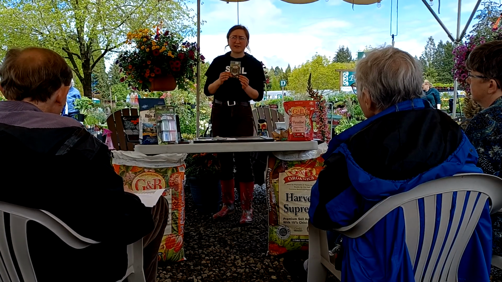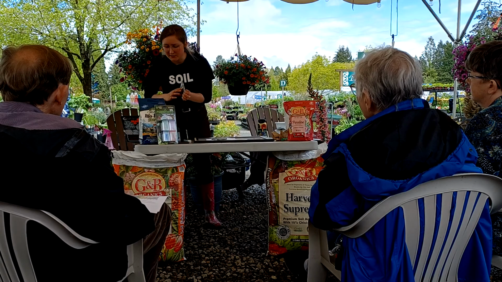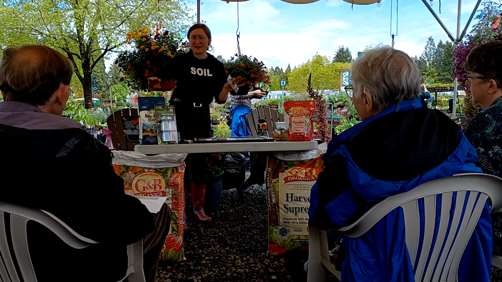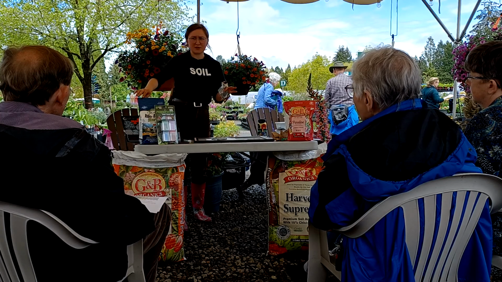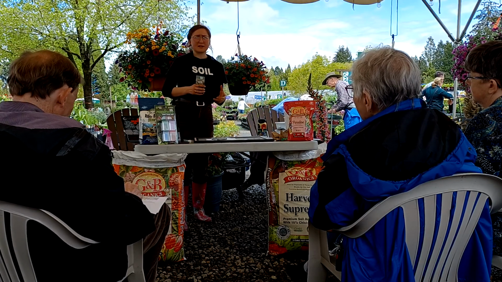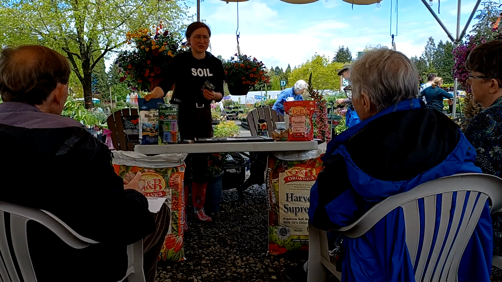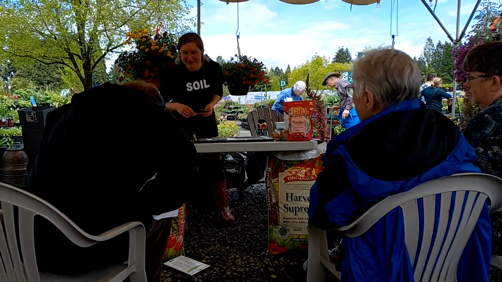And our Biotone fertilizer also has mycorrhizae in it. We recommend this for anything you're planting, whether it's vegetables or trees, because something like 90% of plants on the planet have relationships with these fungi and bacteria.